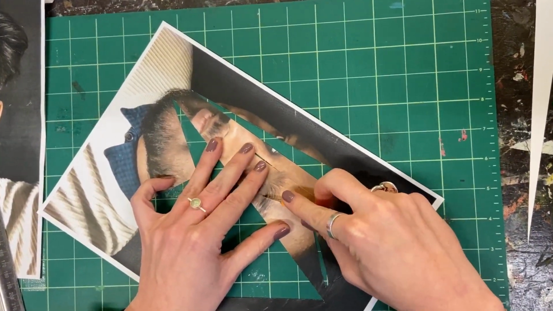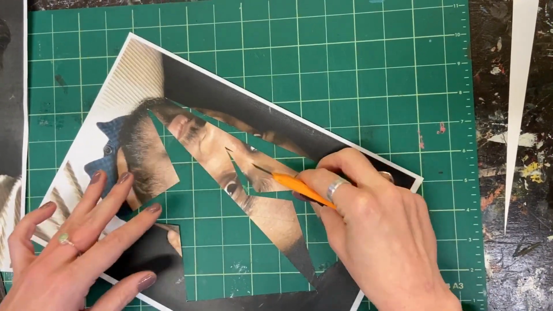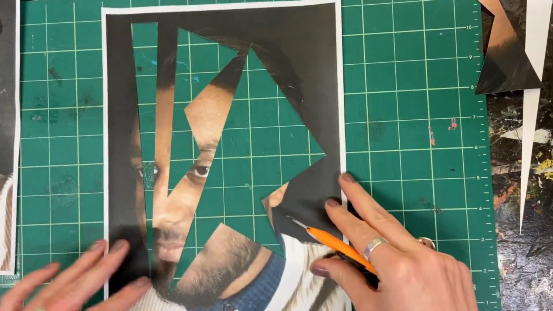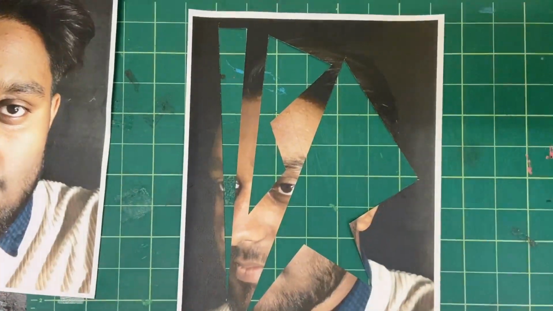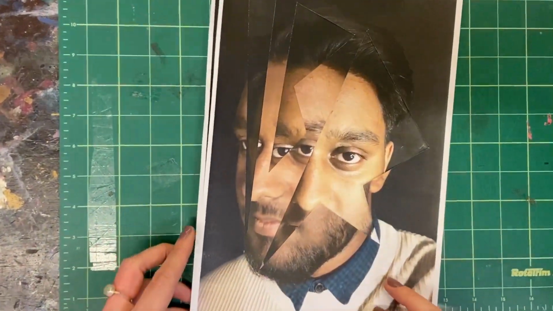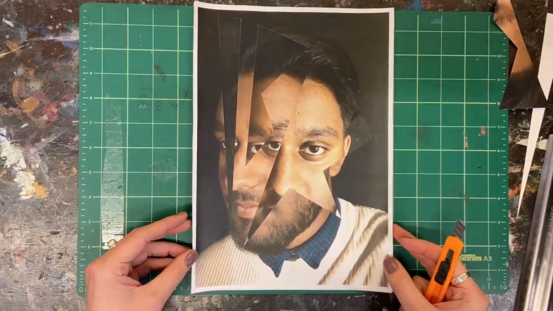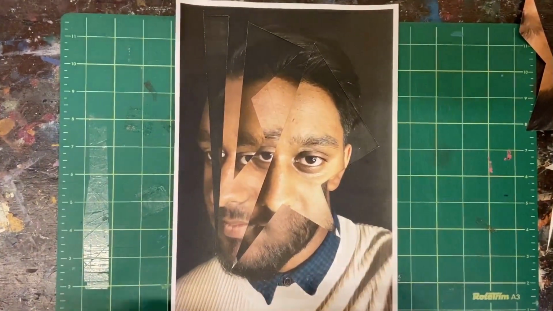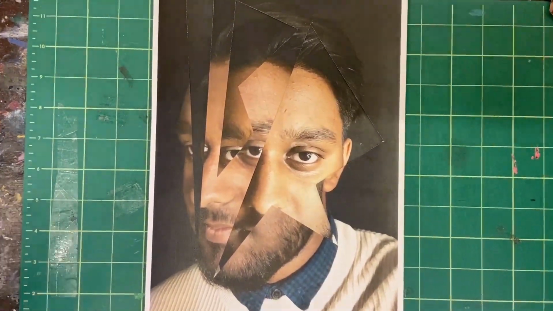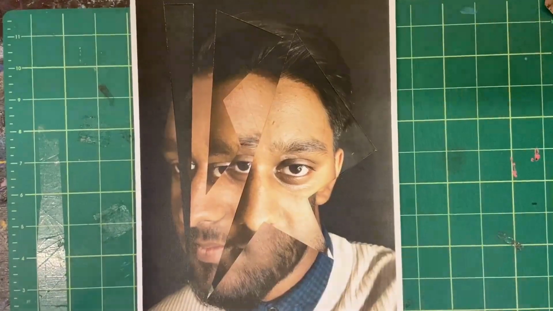A little bit just caught there, so I'm going to go back in rather than just tearing it off. We want to be as gentle with this as possible because it's quite delicate. And then I'm going to place that one on top of there. And you can see we already start to get a sense of distortion, and the image is really starting to look like it's layering.